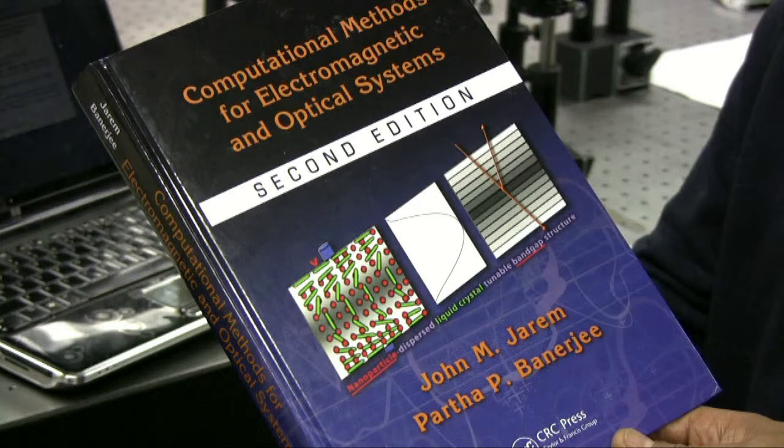I have developed a lot of new courses over my years of academia, and certainly the stuff that I try to teach more at the graduate level is very often derived from our research.